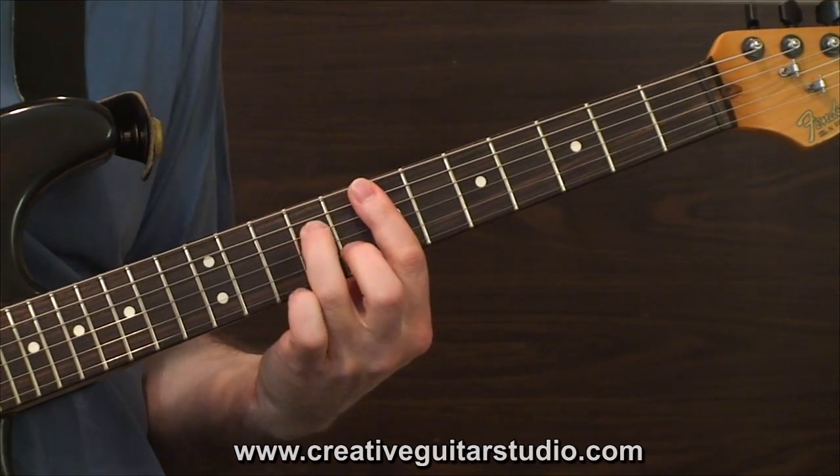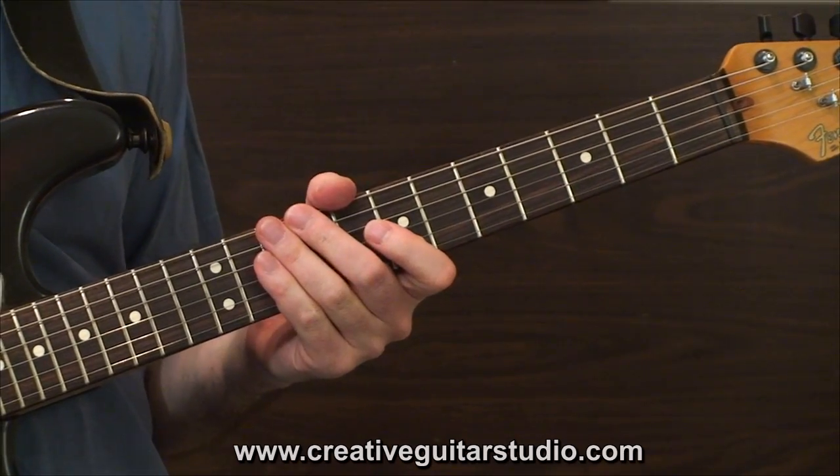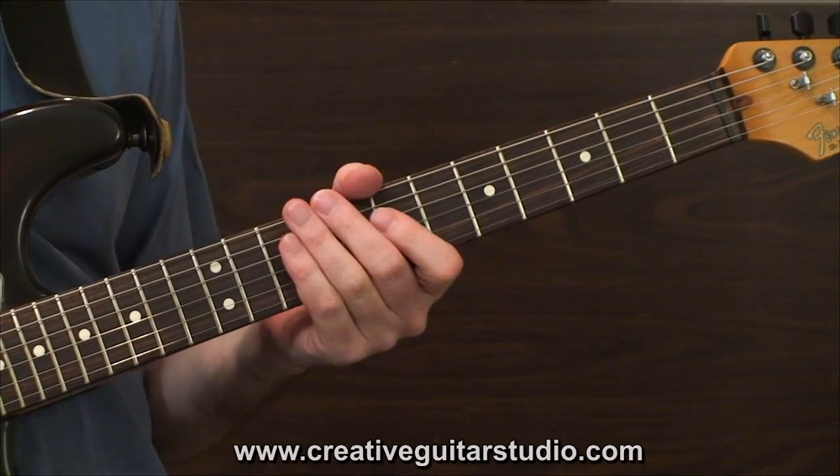Right, so that's example 2A. Now let's take a look at example number 2B. In this one, it's going to be a little bit different. We're going to add in some substitutes.